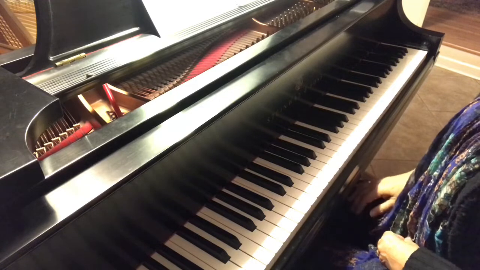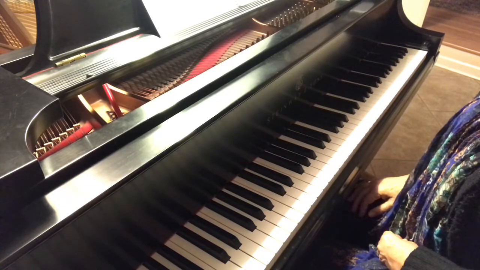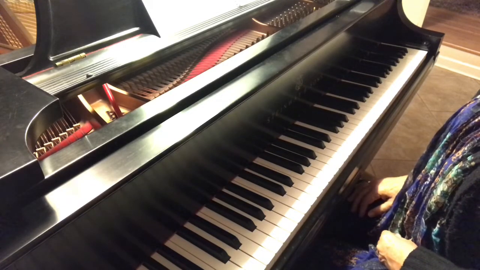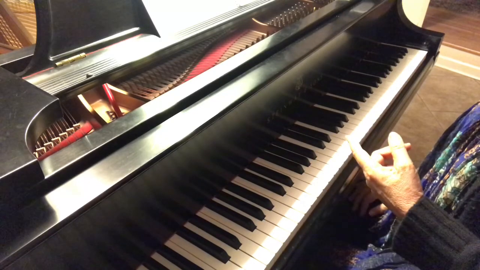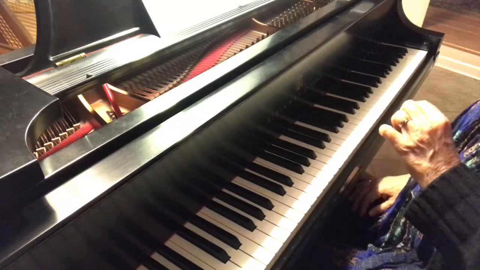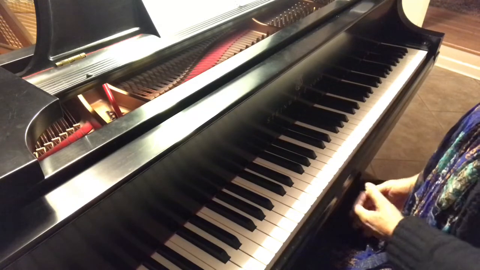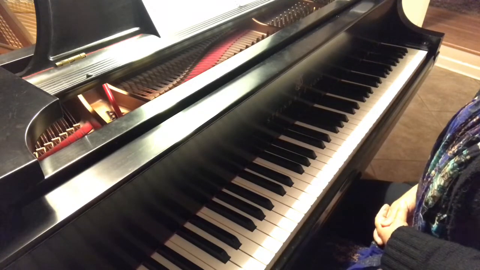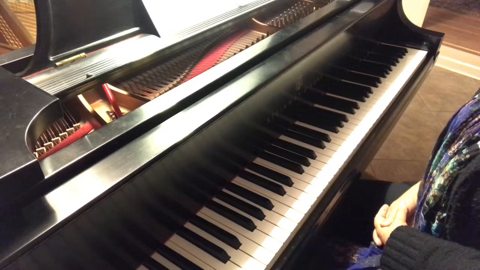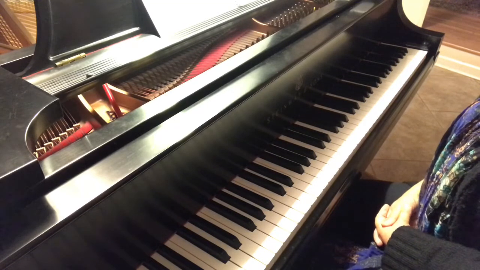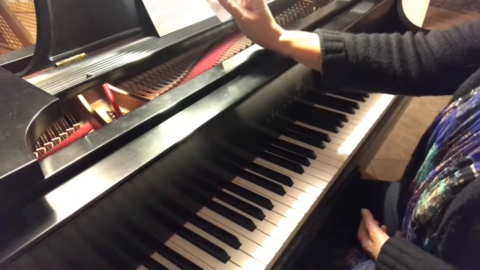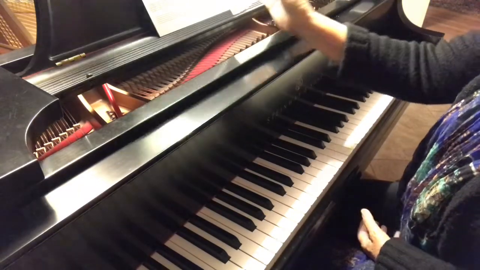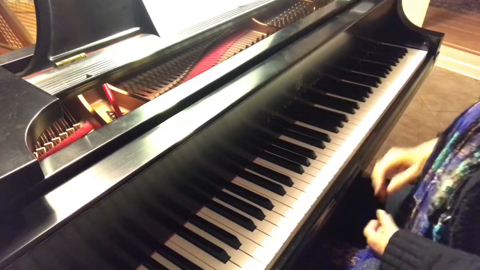If you'll notice on the first page, I put a series of chords. Basically, these chords are 1, 6, 4, 5, 1, and the bridge is 6, 3, 2, 5, 1, and then the last time again it's 1, 6, 4, 5, 1 to end the piece.